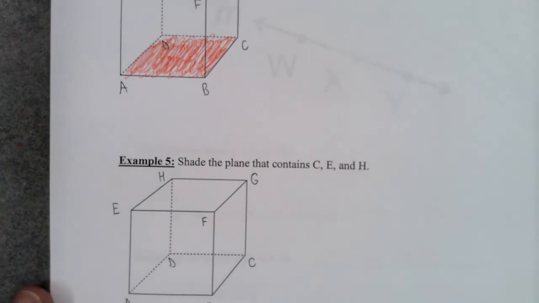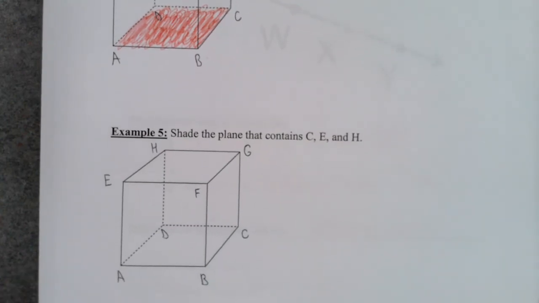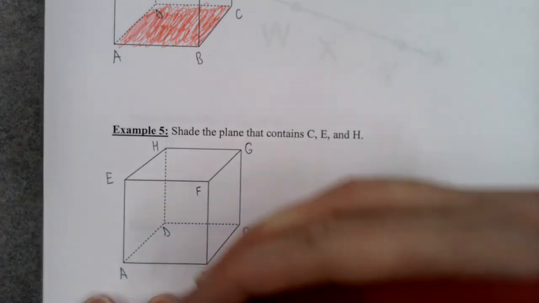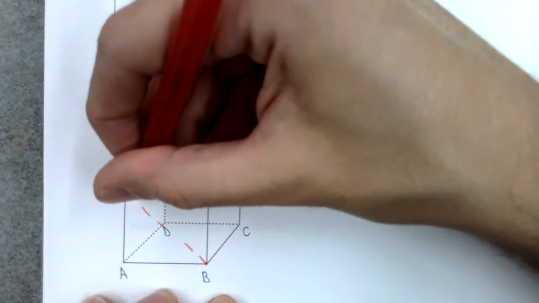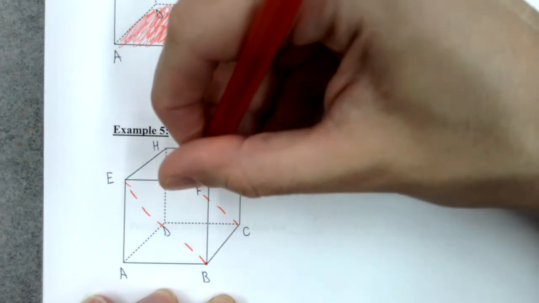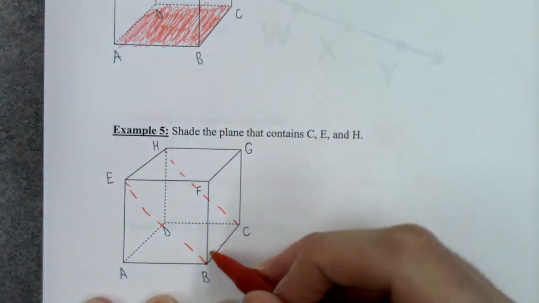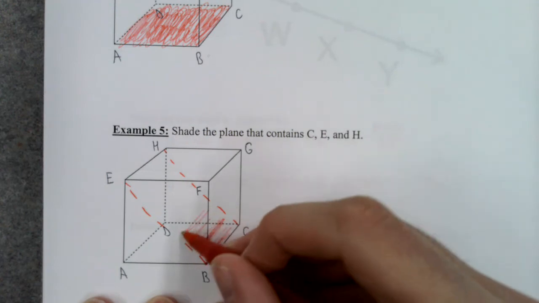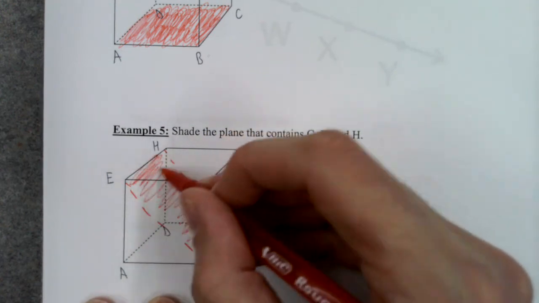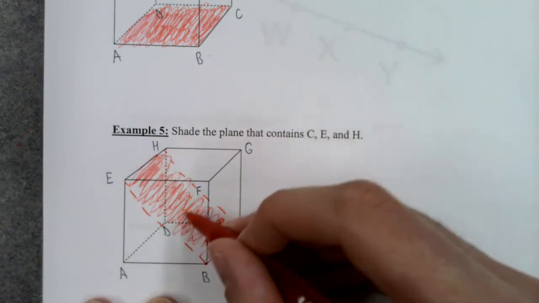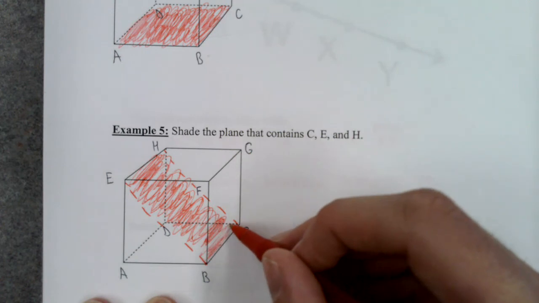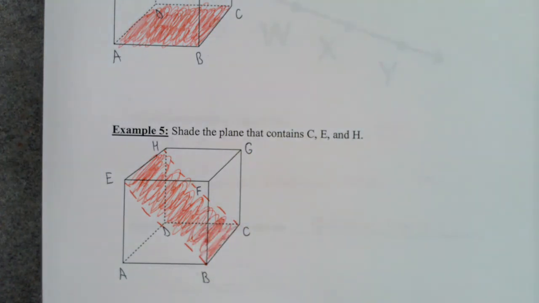And the last example, shade the plane that contains points C, E, and H. So it's not actually a side, but it's this diagonal plane right here. Let me just draw it in really quick. For any 3 points, you can draw a plane. So this is the plane that contains those points, C, E, and H, it said in the question. And that is lesson 1, points, lines, and planes.